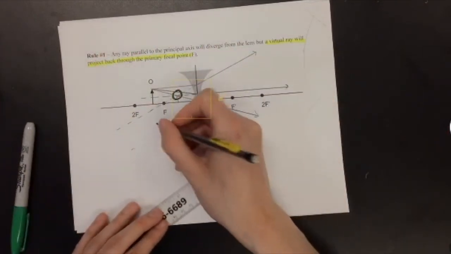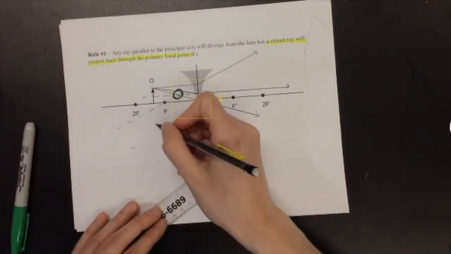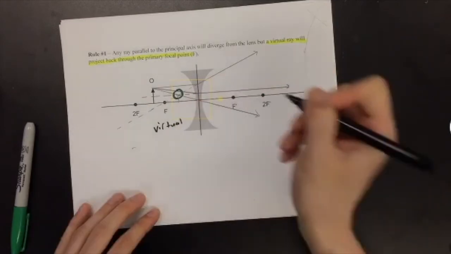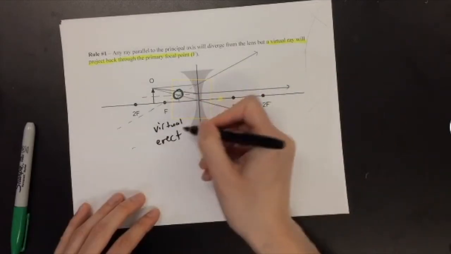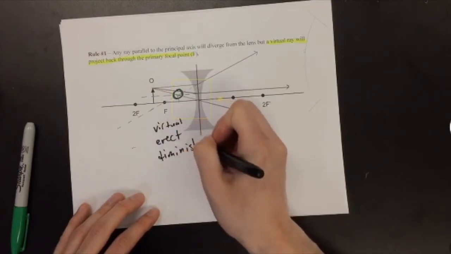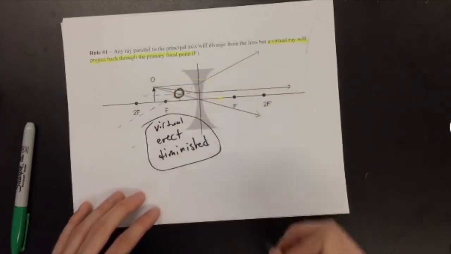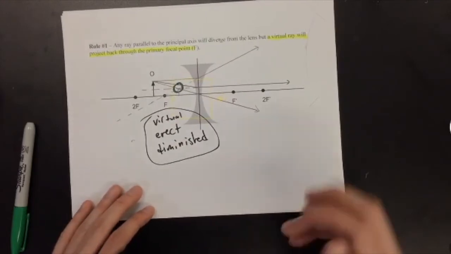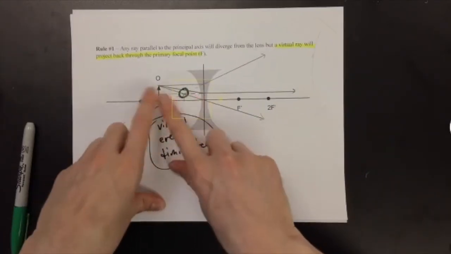Okay, just like we always should get from a diverging lens, not only is it virtual, it's erect, it's right side up, and it looks smaller, diminished. Always, if you ever get anything other than that for a diverging lens, something went wrong. Notice again, it's also closer to the lens than the object is.